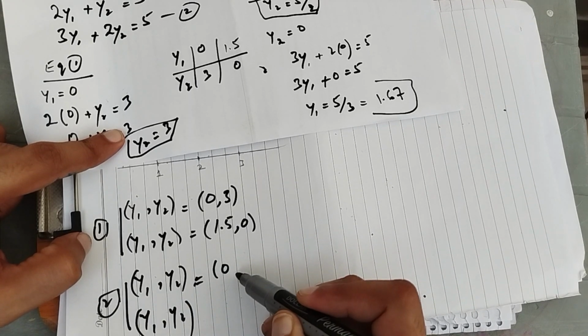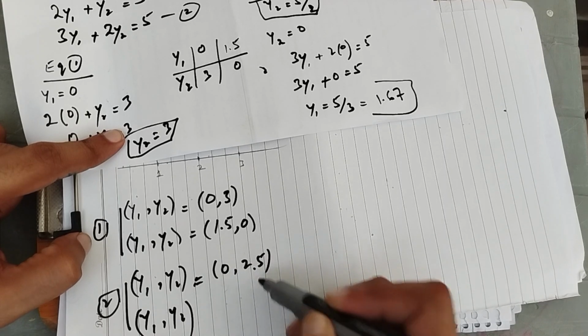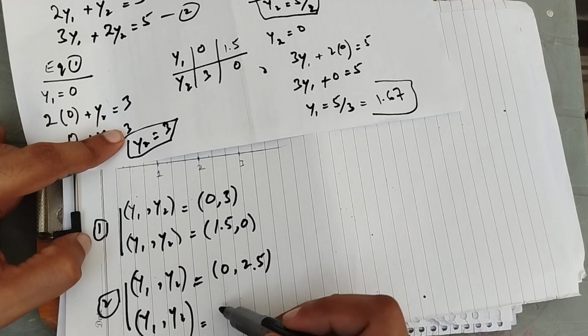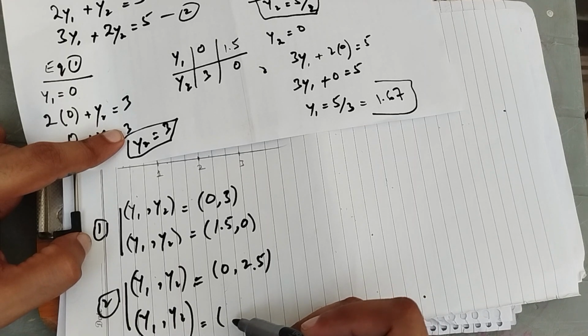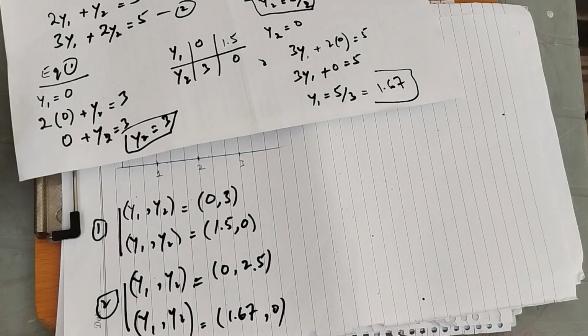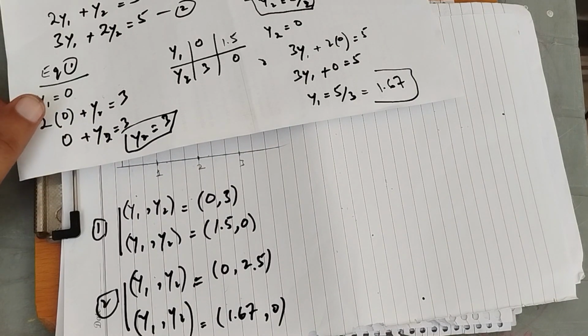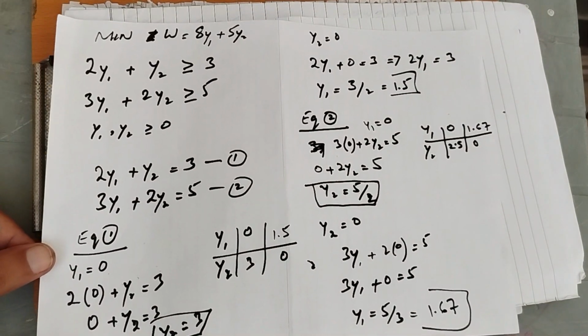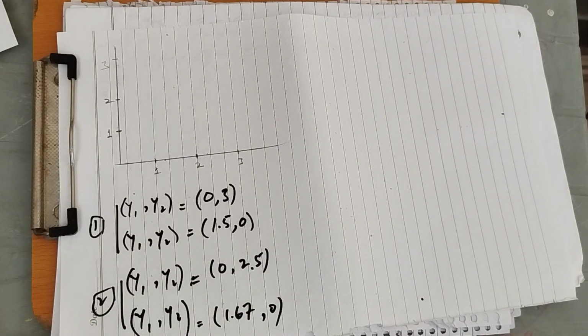Equation 2: 0, 2.5 and 1.67, 0. So these were the points we found. I have mentioned all the points here so it will be easy for you to recall and we don't miss anything.